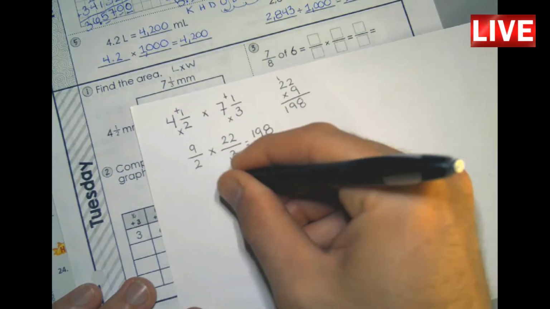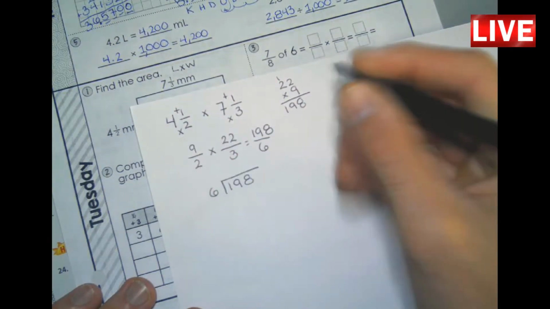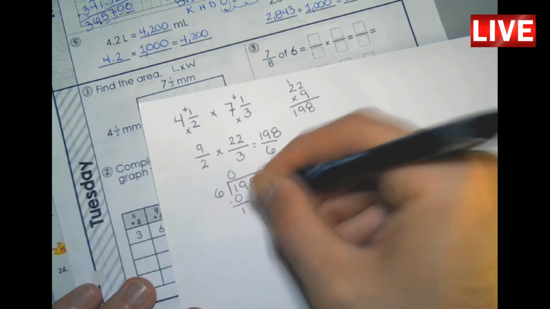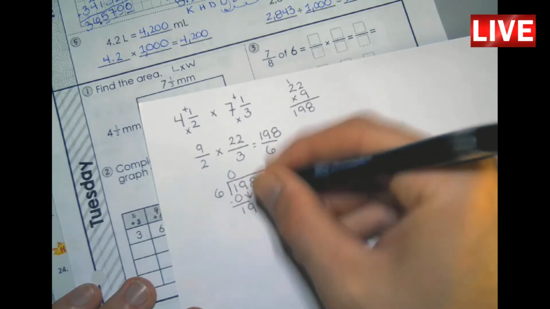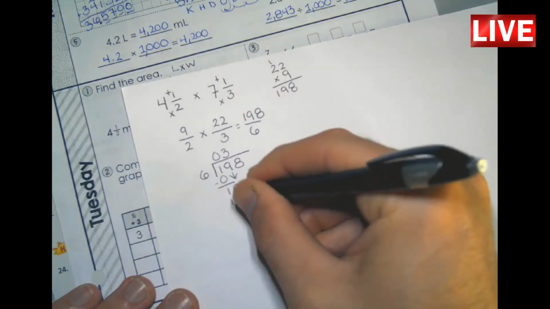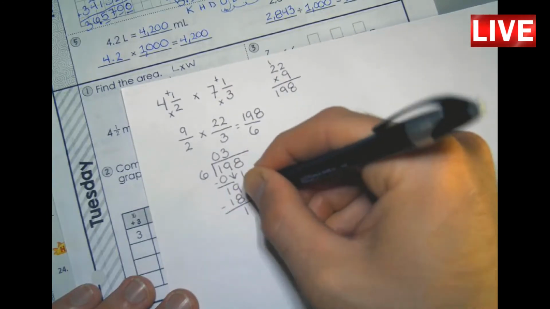We don't want to leave it like that, so we need to make sure that we divide, change it back to a mixed number, or maybe even a whole number. 6 cannot go into 1. Subtract, we get 1, bring down the 9. 6 can go into 19 3 times, which is 18. 9 minus 8 is 1, bring down the other 8.